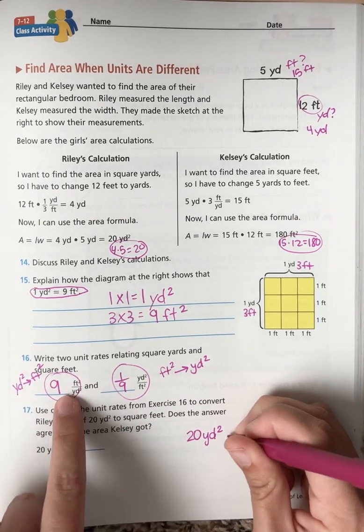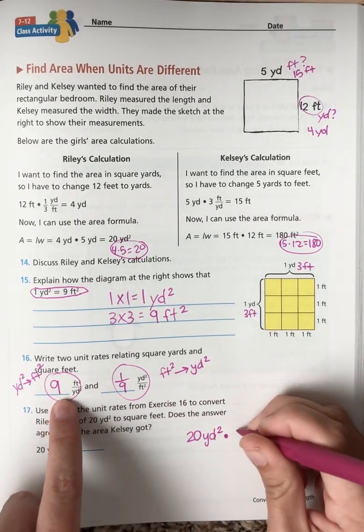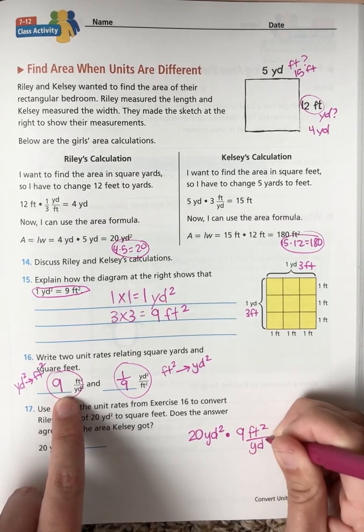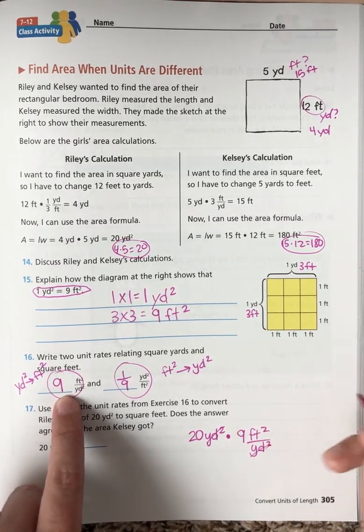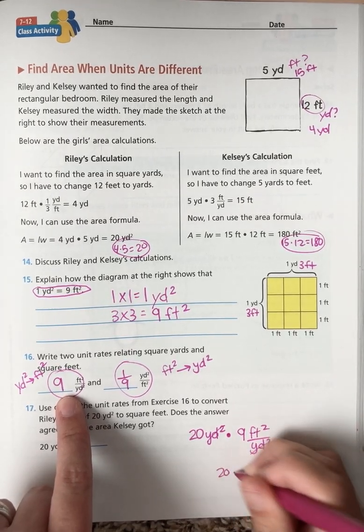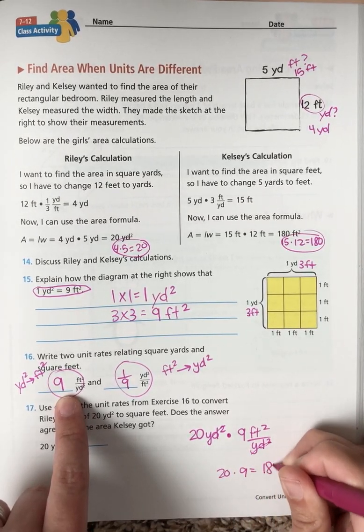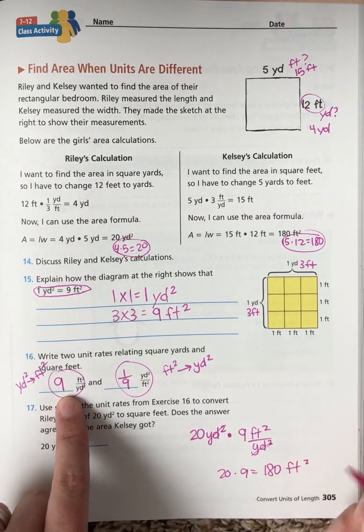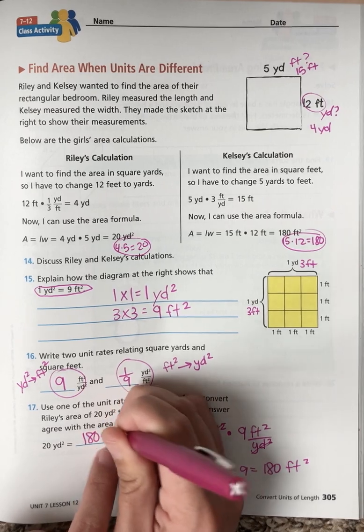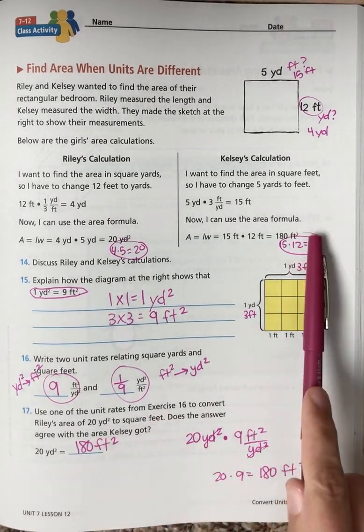So it's 20 yards squared multiplied by the unit rate of 9 feet squared for every yard squared. Our yard squareds cancel out, and we end up with feet squared for our answer. So 20 times 9 equals 180 feet squared using our unit rate. And is that what Kelsey got?